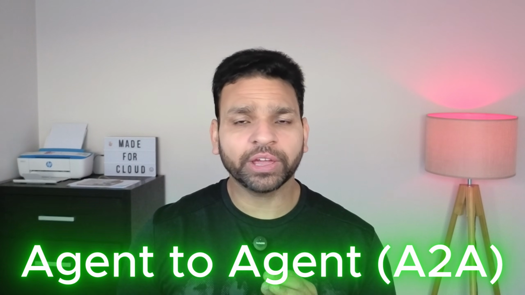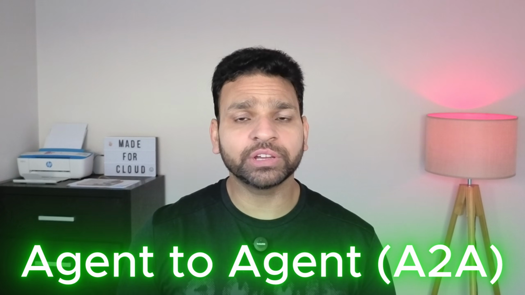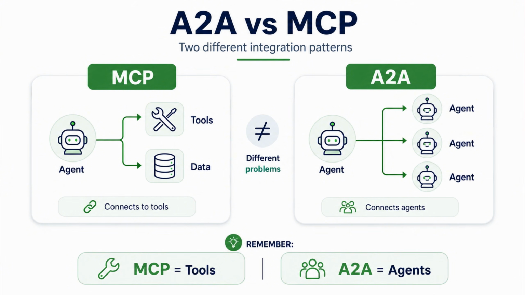Now let's move into A2A, which stands for Agent to Agent Communication. A2A was introduced by Google to help different agents communicate and collaborate with each other in a more standard way. Now, this is different from MCP, because MCP mainly focuses on connecting agents with tools and data sources, while A2A focuses on connecting one agent with another agent.